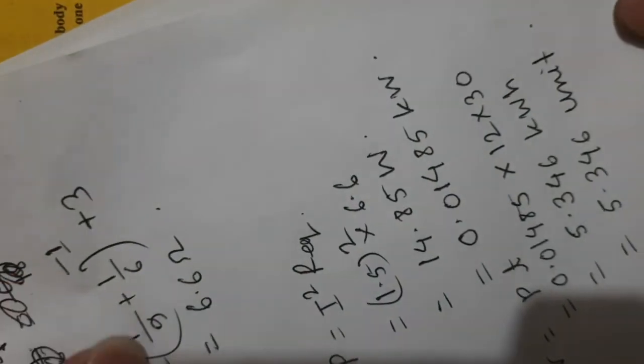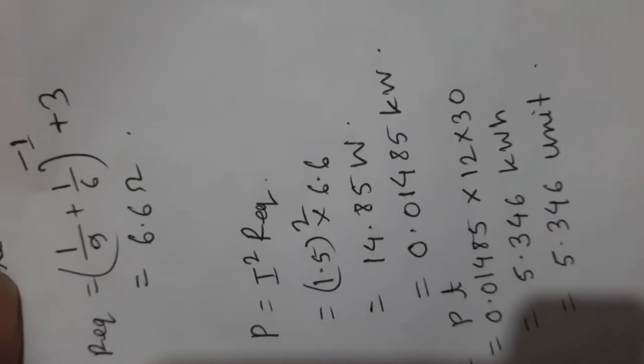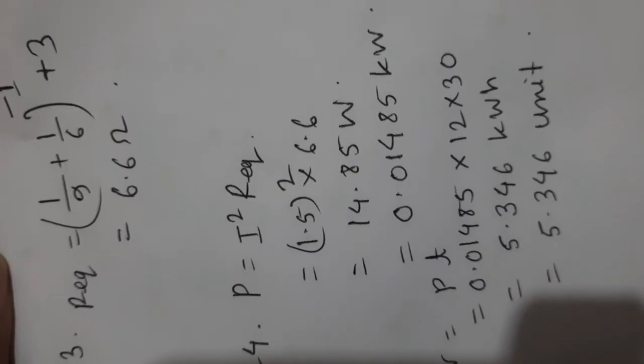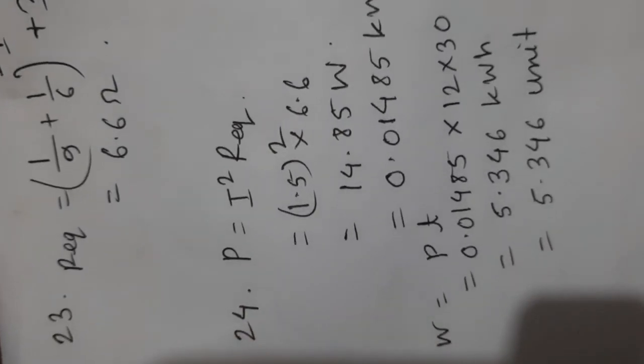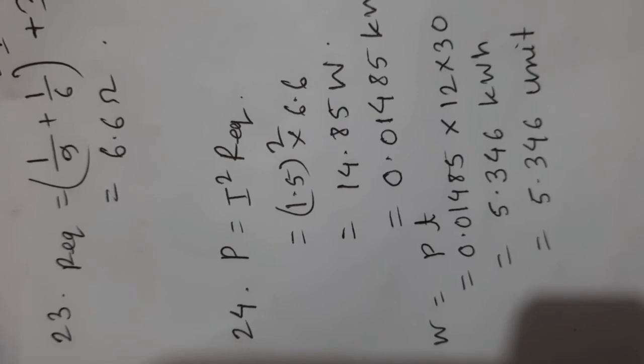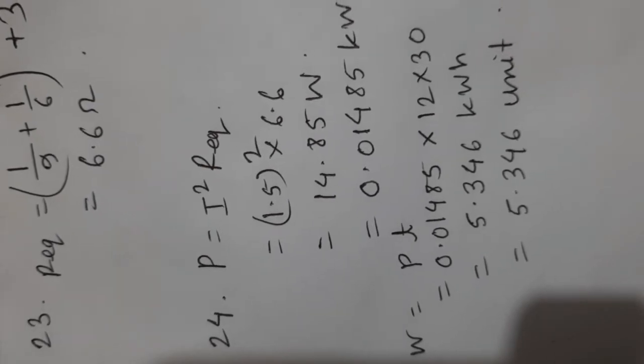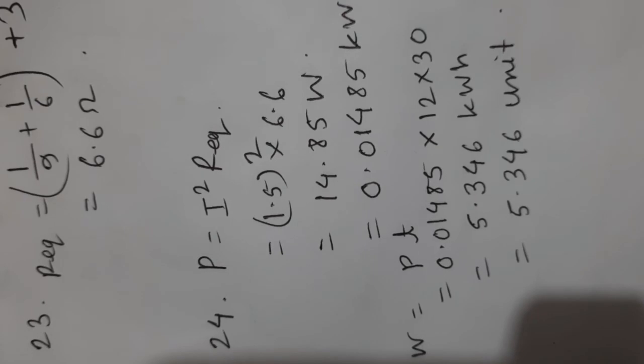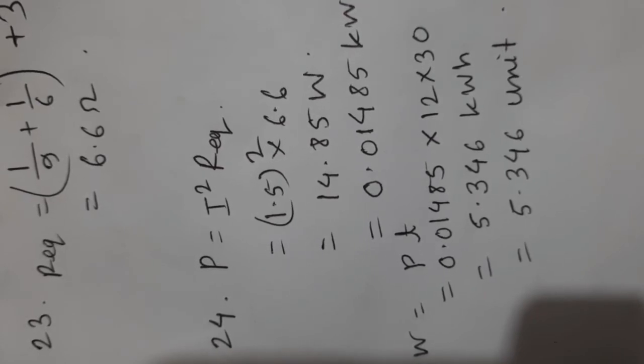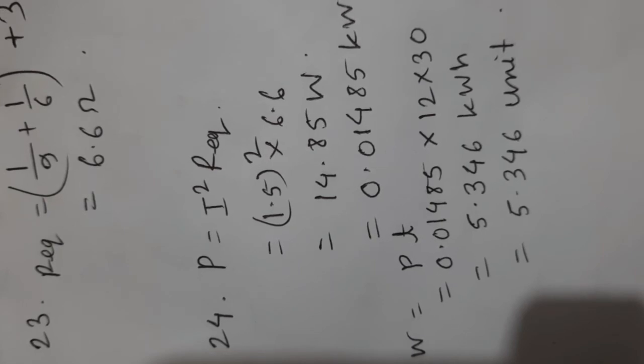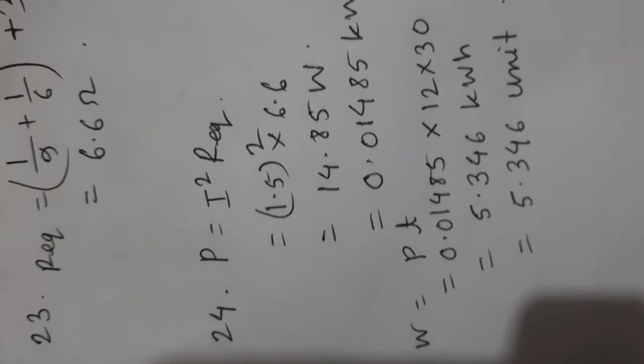Okay, here firstly we need to calculate the power of this equivalent resistance. So we know that P equals I squared R equivalent. So putting the value we get P equal to 14.85 watt, and divided by 1000 we get it in kilowatt unit. So P equals 0.01485 kilowatt.